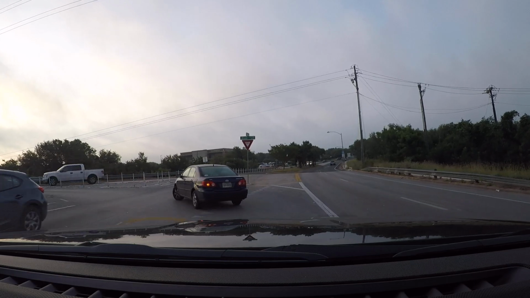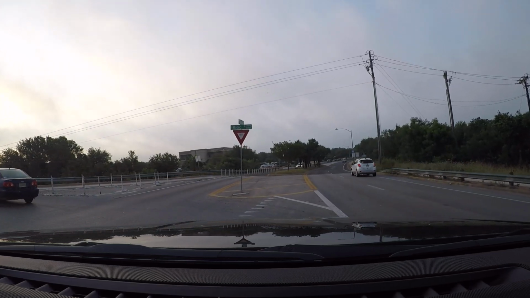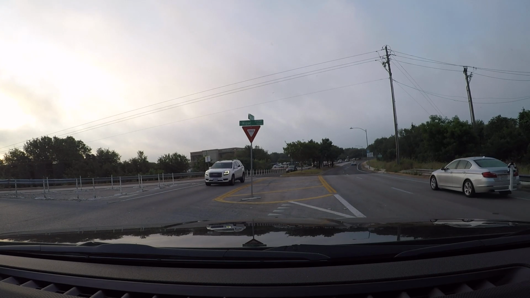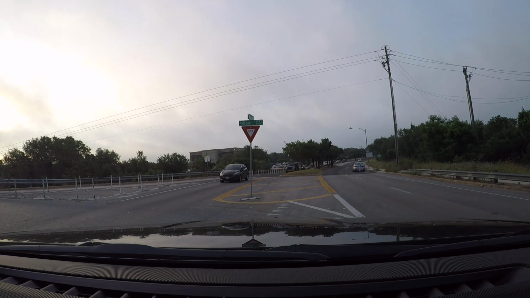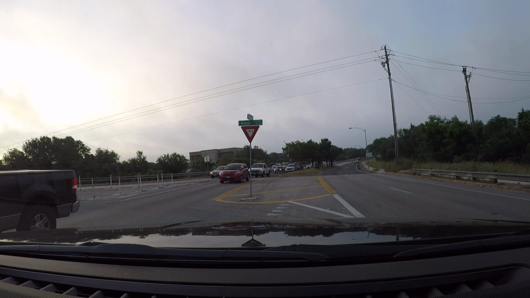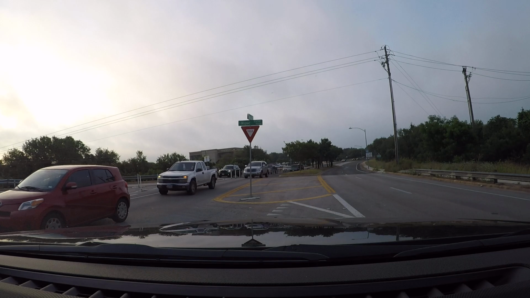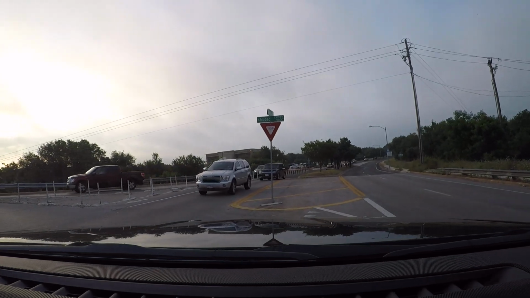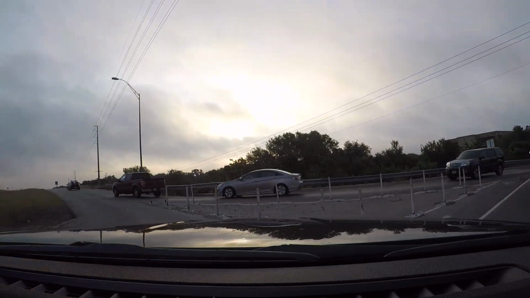You want to approach carefully. There's an oncoming car. 2, 3, 4, 5. I'm going to go ahead and wait. It's a safe thing to do. Plenty of cars that are in the through lane. Once this cluster of traffic clears, then I can go ahead and make my left-hand turn. And that person was kind enough to stop. Thank you very much. Accelerate through.